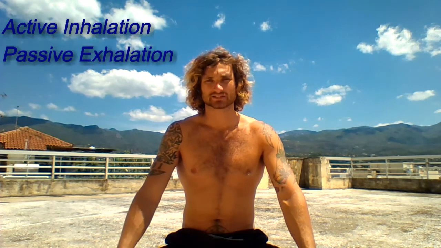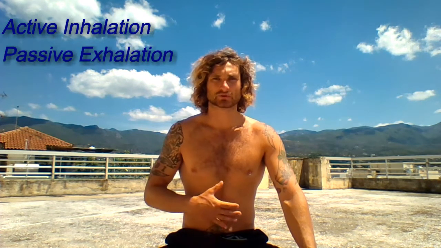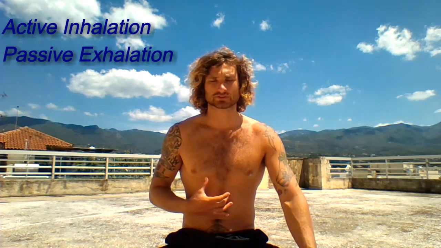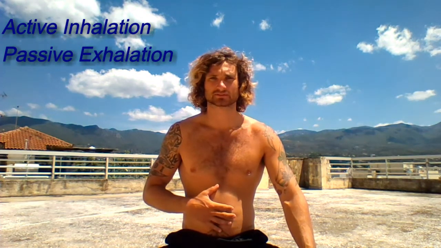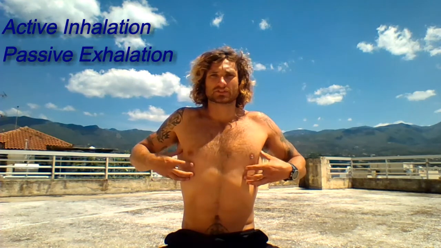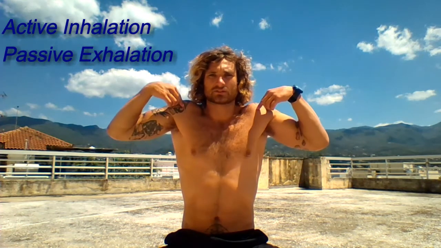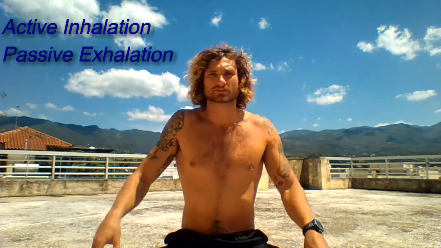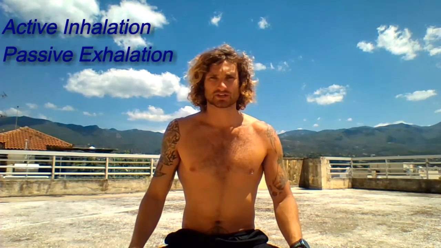and breathe normally. Next, we're going to perform an active inhale. So we're going to start with neutral lungs, fill our stomach, bring the air up into our chest, fill our chest, and you can raise your shoulders and fill the top of your lungs to fill your shoulders as well.